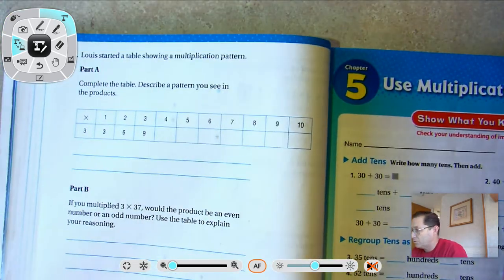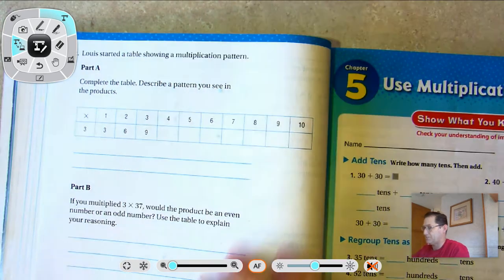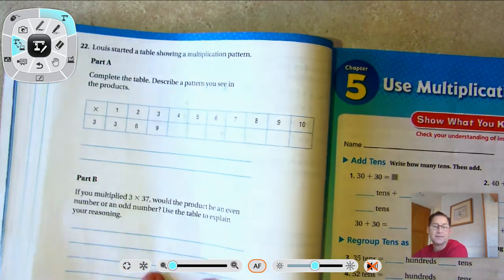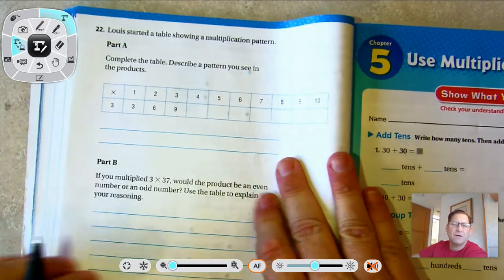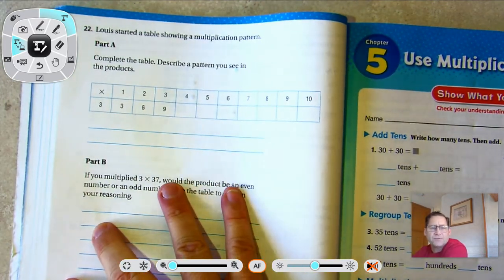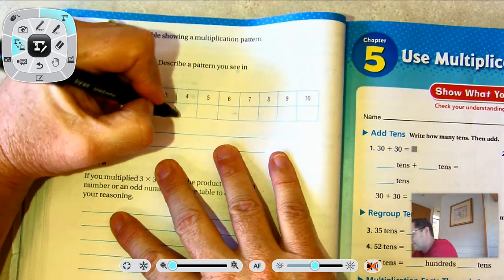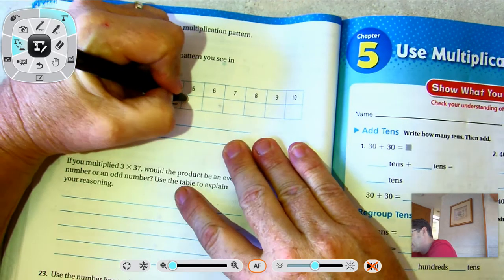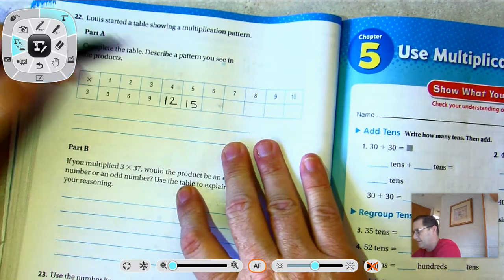22. Lewis started a table showing a multiplication pattern. Complete the table and describe a pattern you see in the products. All right, so he goes 3 times 1 is 3, 3 times 2 is 6, 3 times 3 is 9, 3 times 4 is 12. So we're adding 3's, right? So 12 plus 3 is 15.